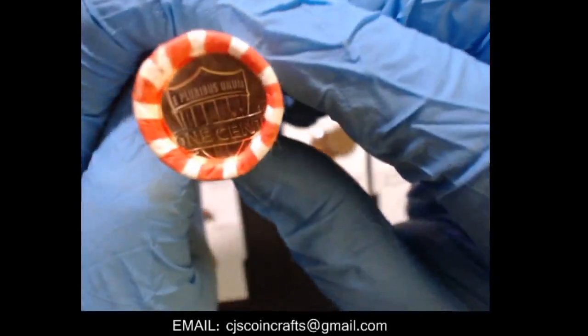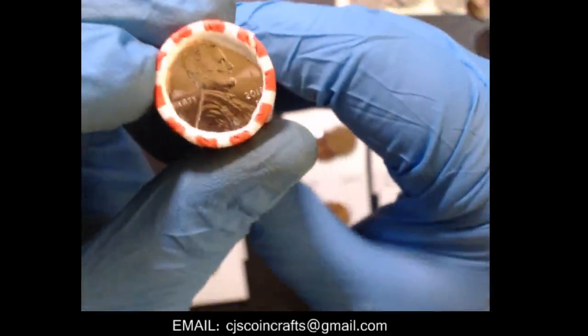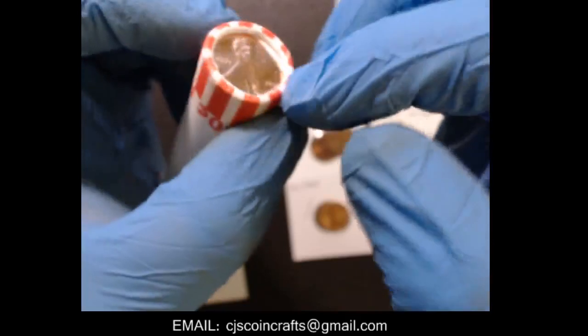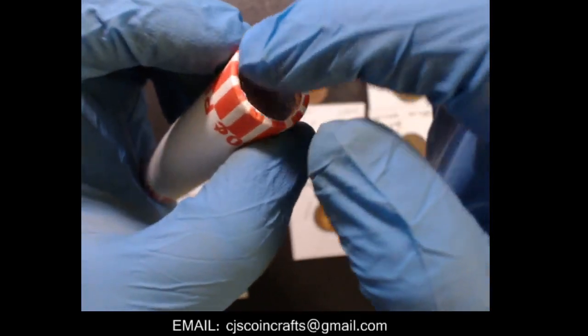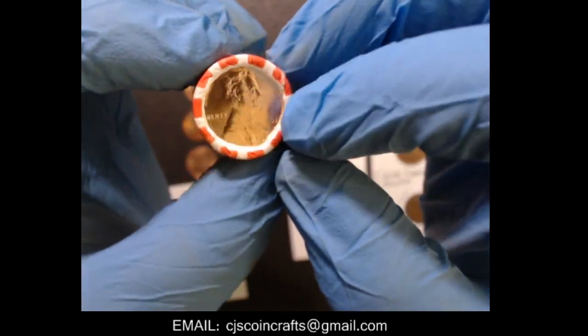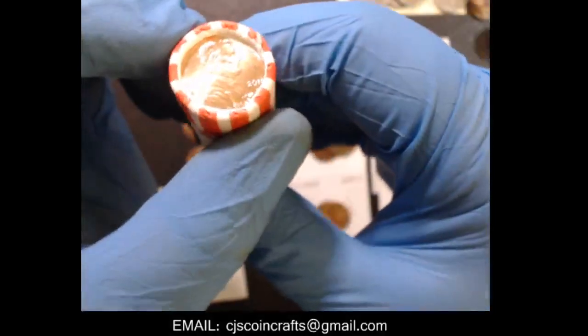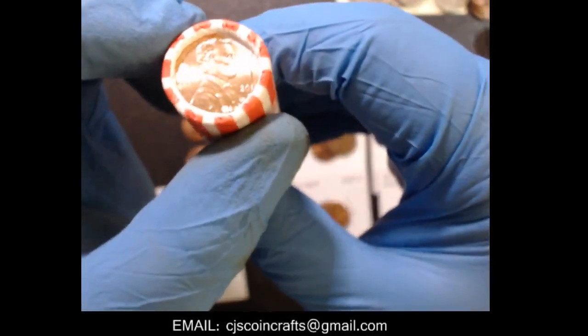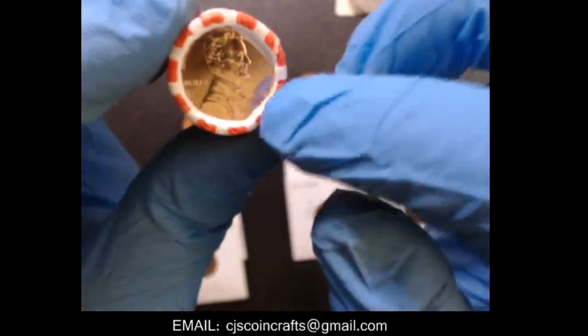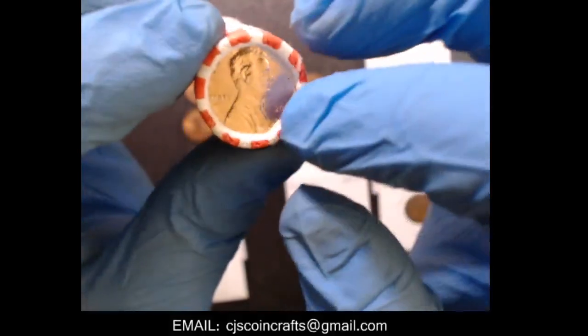And what it is, is damage done to the face of the coin from the crimper machine that crimps these rolls, and it basically just goes along the face of the coin and damages it. So if you find circles like that on the face of coins, this is why. It's this crimper machine that damages the face of the coin.